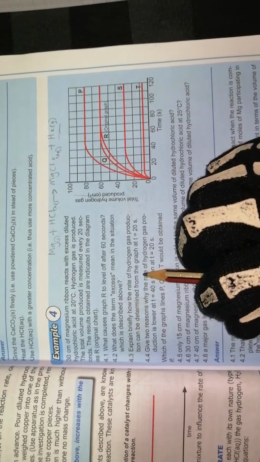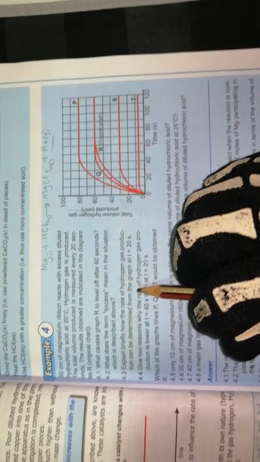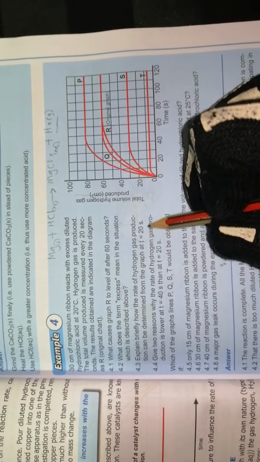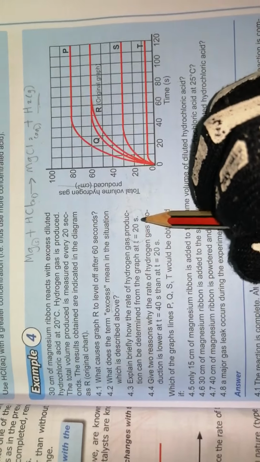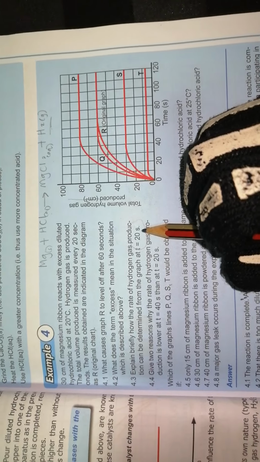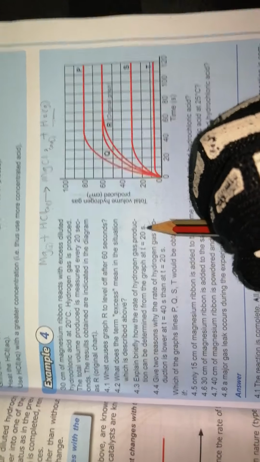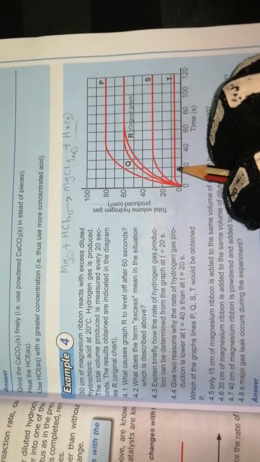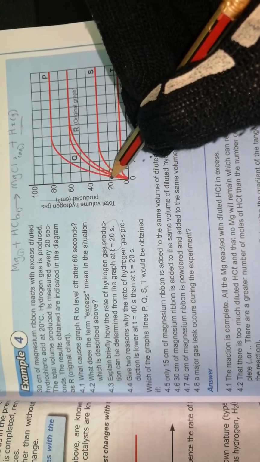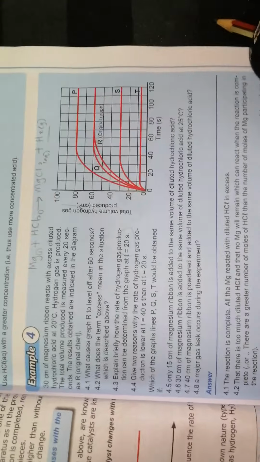Right, 4.3. Explain briefly how the rate of hydrogen gas produced can be determined from the graph at time equals 20 seconds. So they're asking you the rate of the reaction specifically at 20 seconds. When they tell you one specific time, they're talking about instantaneous rate. Anytime they mention one time in particular, that is instantaneous rate of reaction. And for instantaneous rate of reaction, you are always going to draw a tangent to the graph. So you will draw a tangent to the graph at 20 seconds, and from that tangent you will determine the gradient, and the gradient will give you the rate of the reaction.